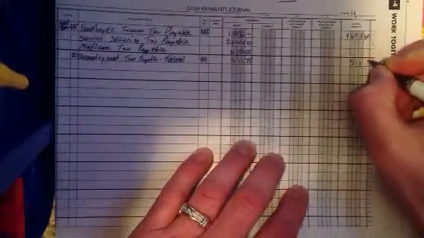So all we got to do is write $511.75 in our debit because we are paying off a payable, and then we also write that in the cash. $511.75. Remember, our credits must equal our debits. So in this case, we have one number on each side, $511.75, so we're good to go.